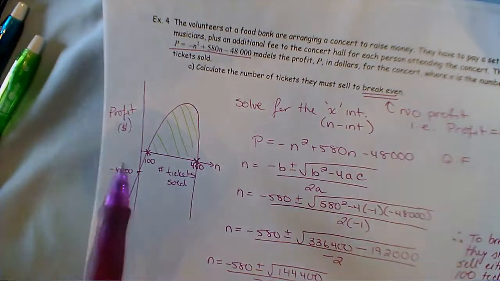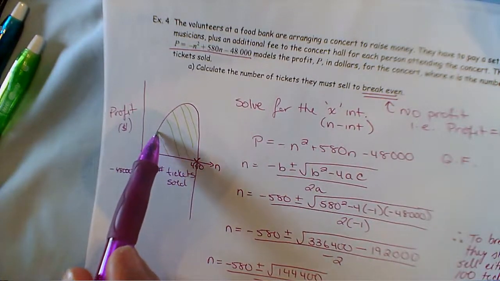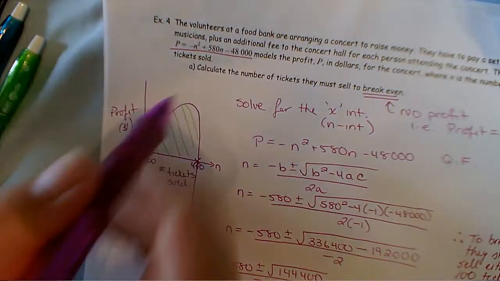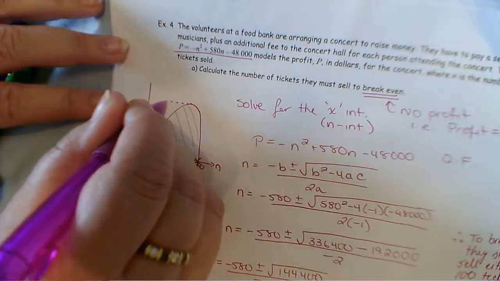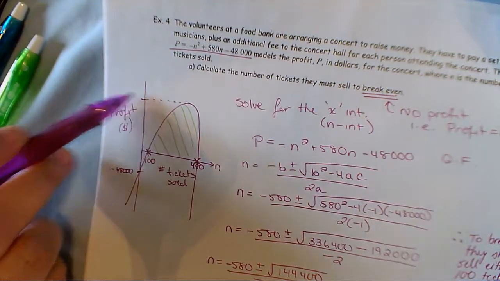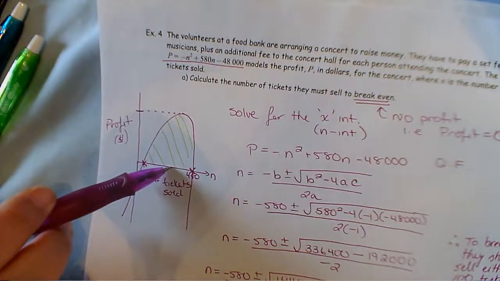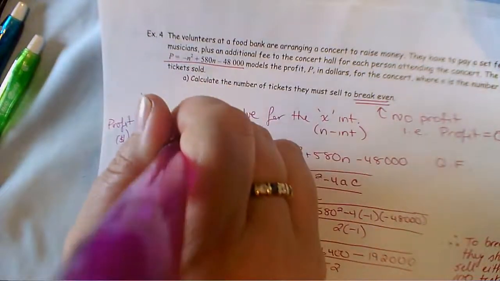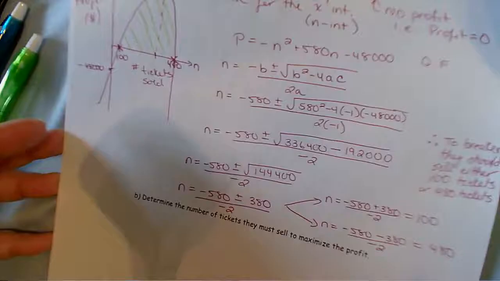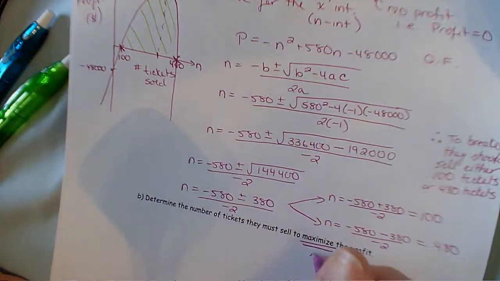So there's obviously better spots, right? Because here we're at positive profit, positive profit, positive profit, positive profit, positive profit, maximum profit. They want to be up here. That's the sweet spot. You want to make the most money possible, which means you have to figure out how many tickets should you sell. Well, that's the axis of symmetry, isn't it? Determine the number of tickets they must sell to maximize profit.